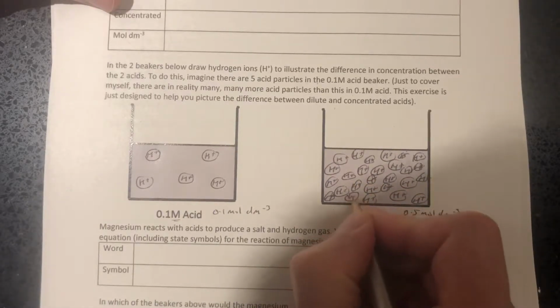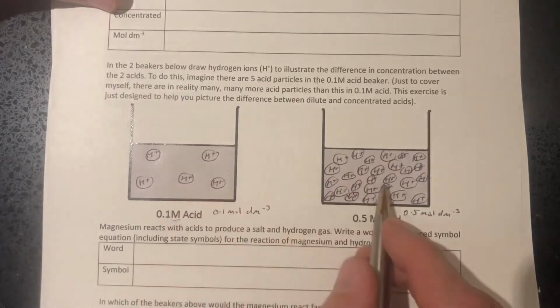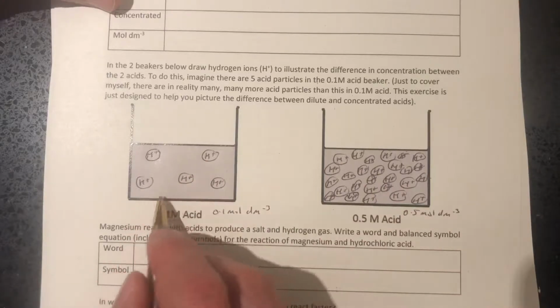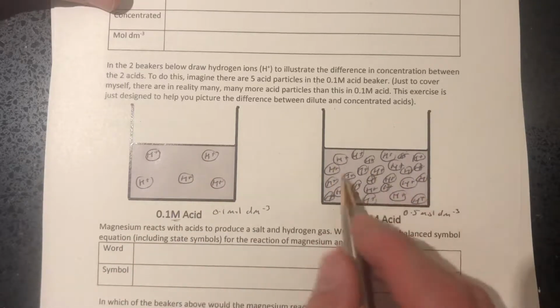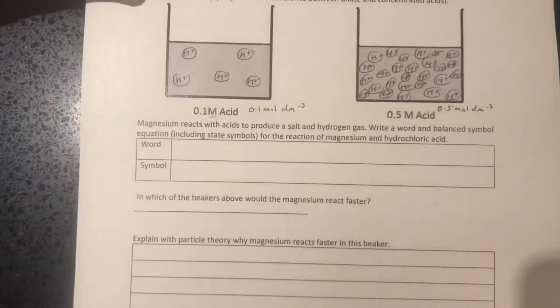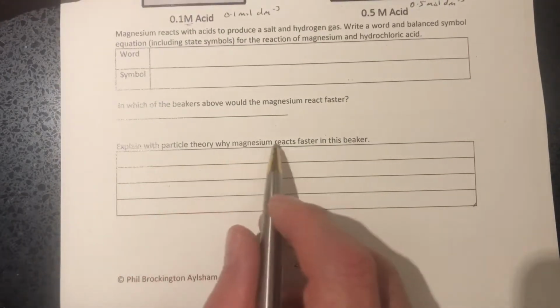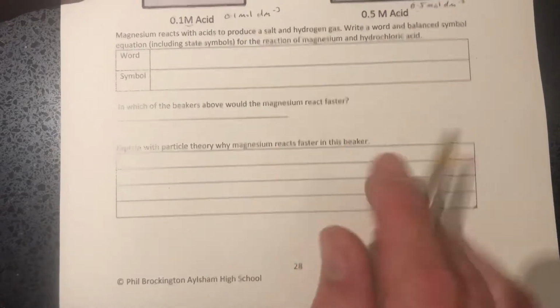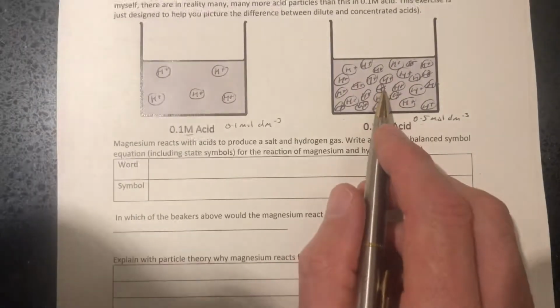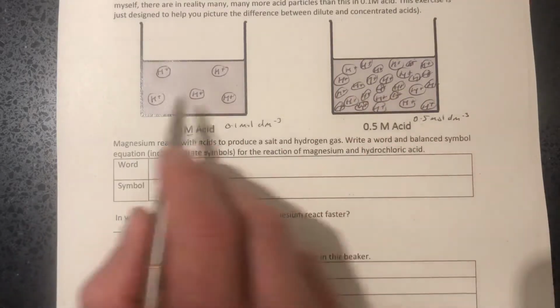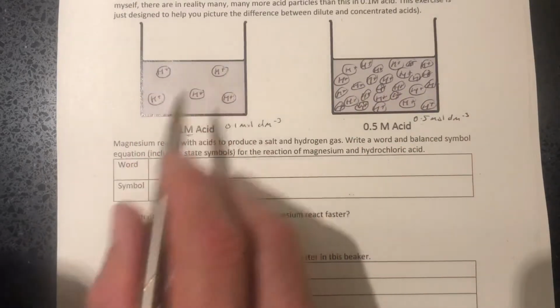In which of these beakers are we going to have more collisions between acid particles and another reactant? And the answer is clearly this one. Why? Because there's a much greater concentration of particles. So, explain with particle theory why magnesium reacts faster in this beaker. So in other words, why does magnesium react faster in this beaker? Well, if we put magnesium in there, there's going to be loads of acid particles for it to collide with. If we put magnesium in here, there's not many acid particles for it to collide with.